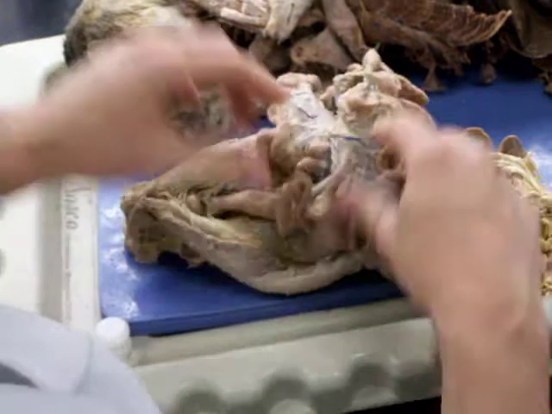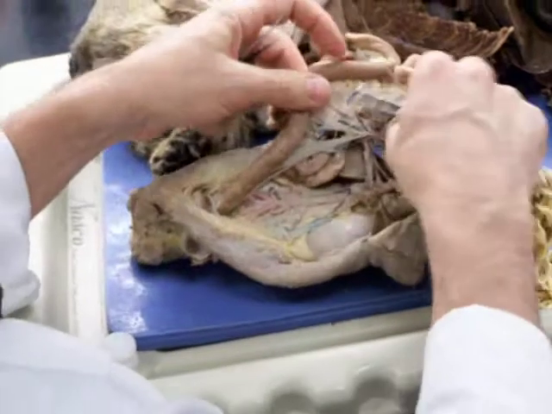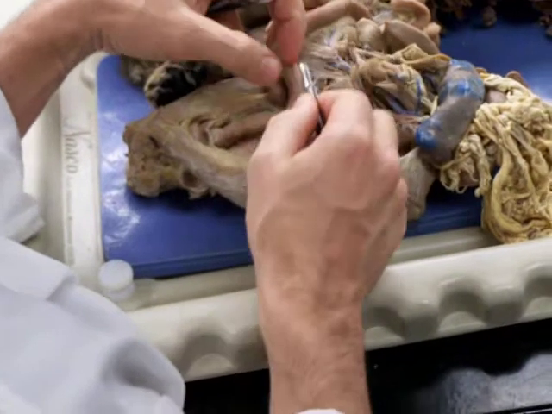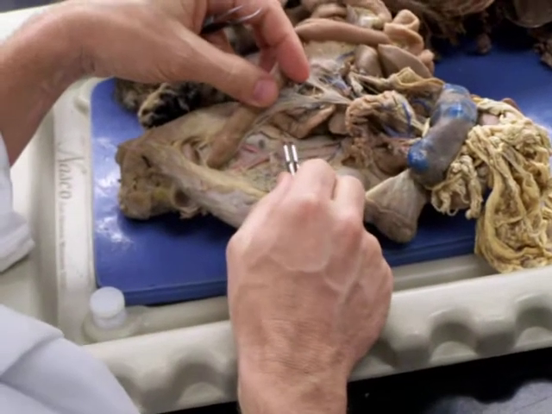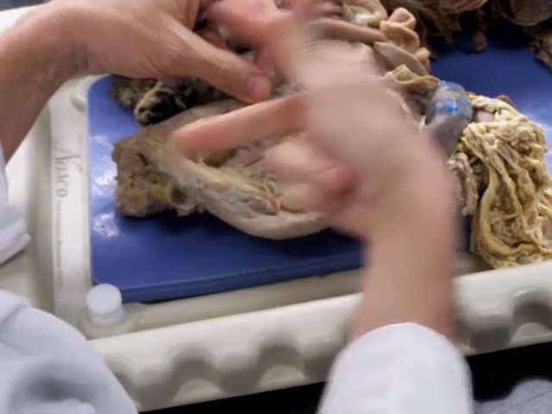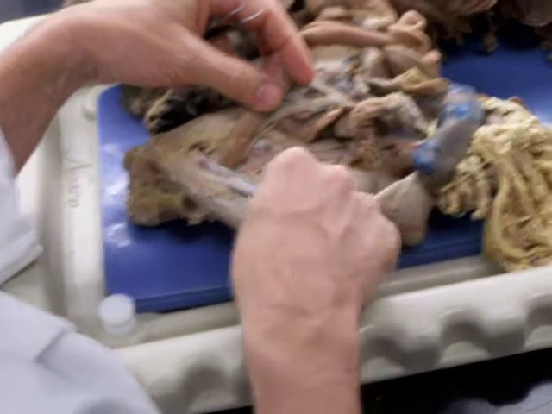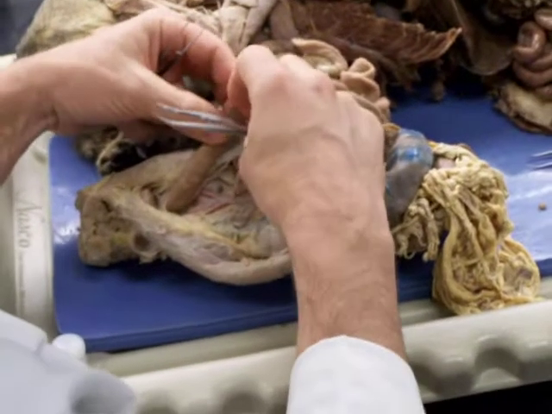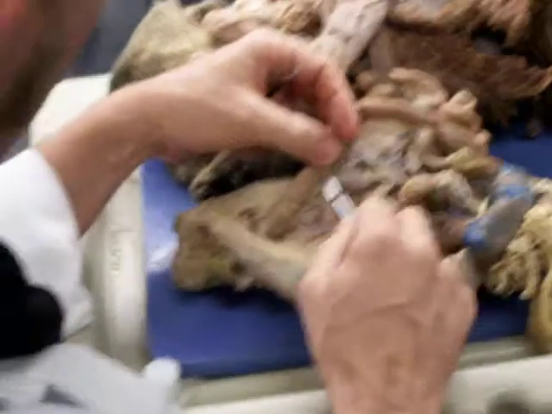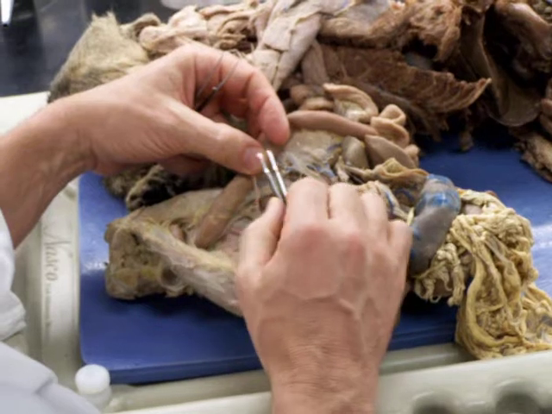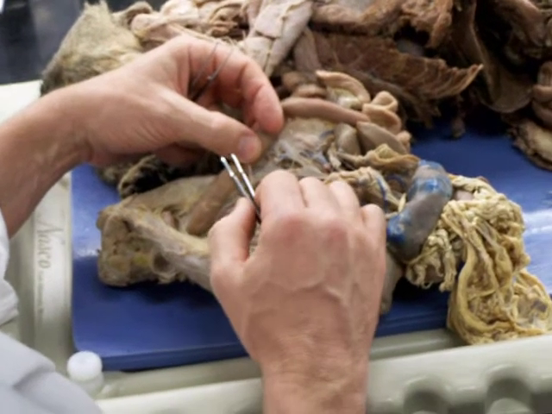The caudal mesenteric comes off down here. It's the last thing to come off the aorta, the descending aorta, before it splits into the iliacs. And it goes up into the mesocolon, and it's going to supply the terminal portions of the colon and the rectum.